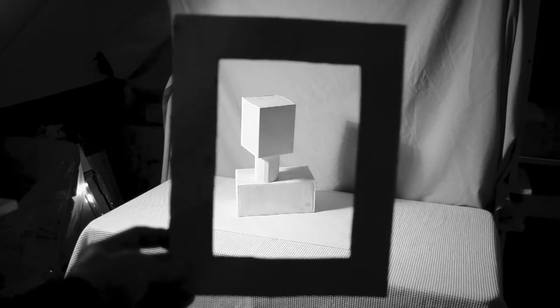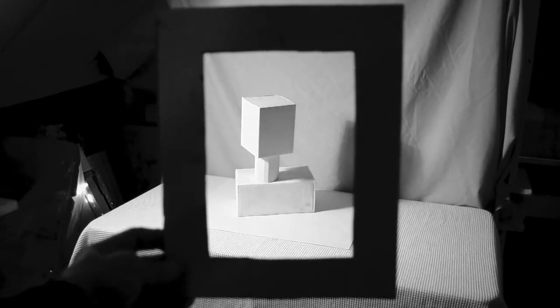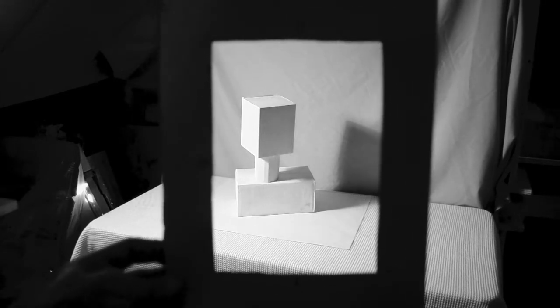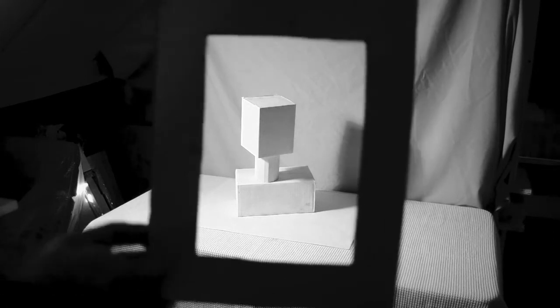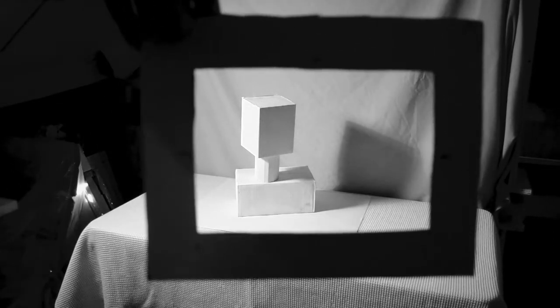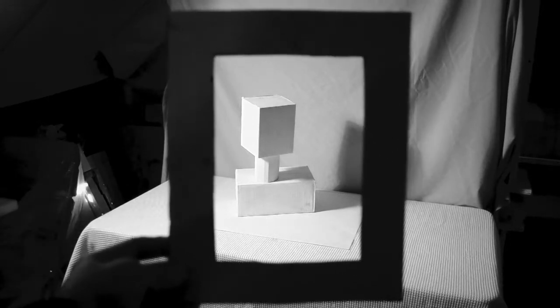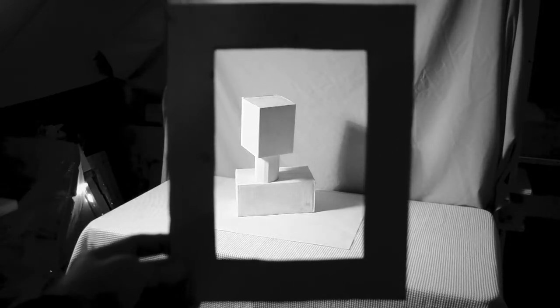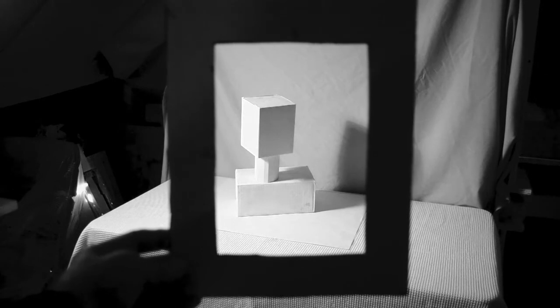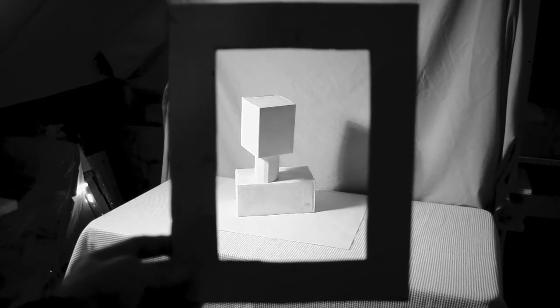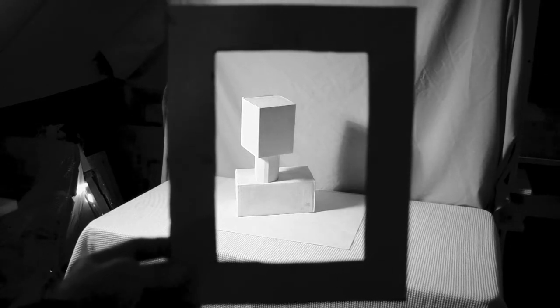We will start by selecting a composition using the viewfinder. Some things to consider and include are light and shadow interplay, variety and size of shapes, as well as shapes created by negative spaces. Since this is a precursor to a portrait painting, I will give the picture a vertical orientation.